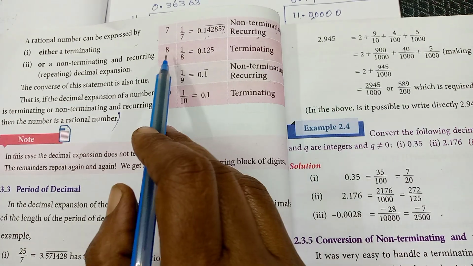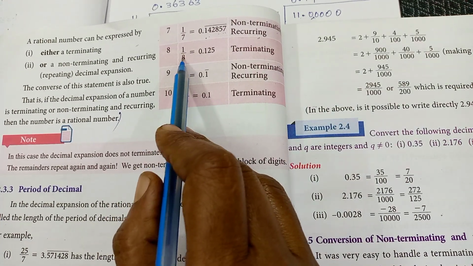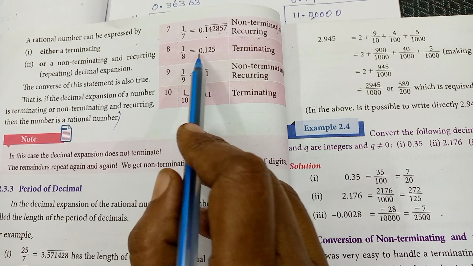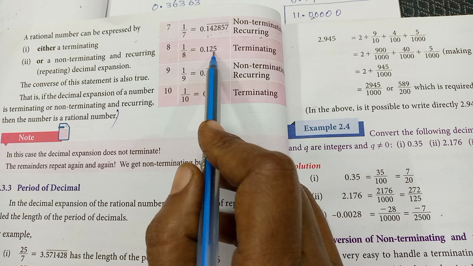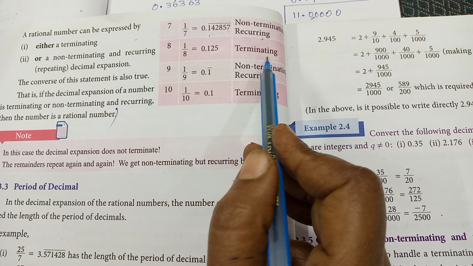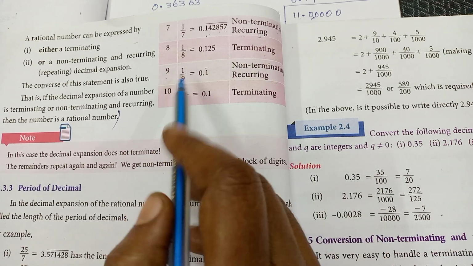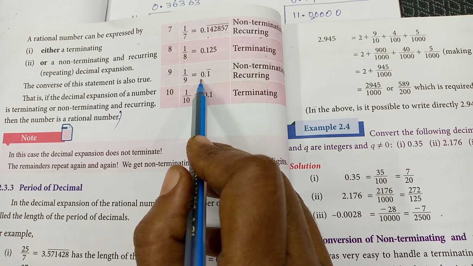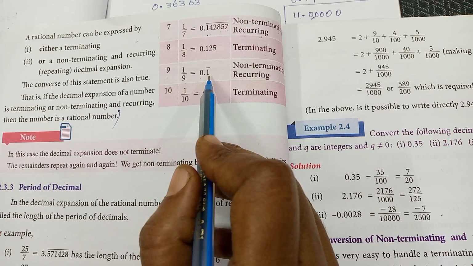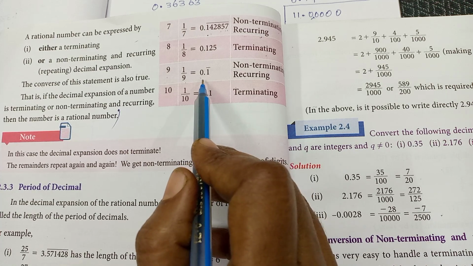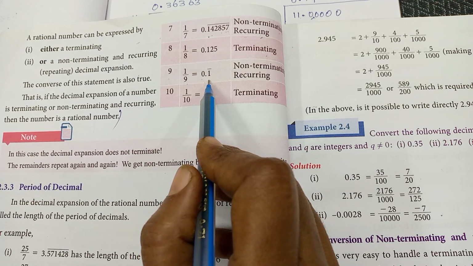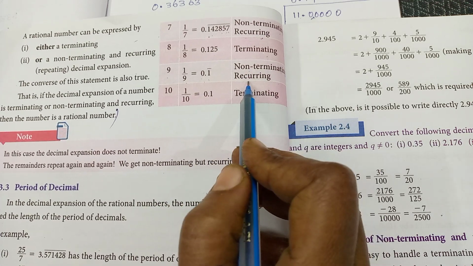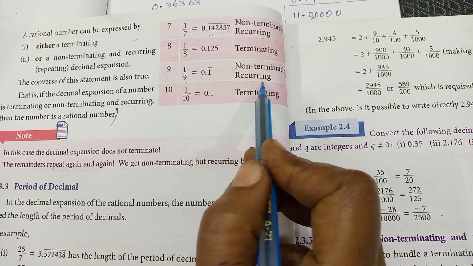Okay. Next, the reciprocal of 8 is 1 by 8. When we divide we get 0.125. There is an end, so it is terminating. Okay. Then 9. The reciprocal of 9 is 1 by 9. When we divide we get 0.11111 etc. So it can be written as 0.1 bar. There is no end, so it is non-terminating, and the same number is repeating, so recurring.